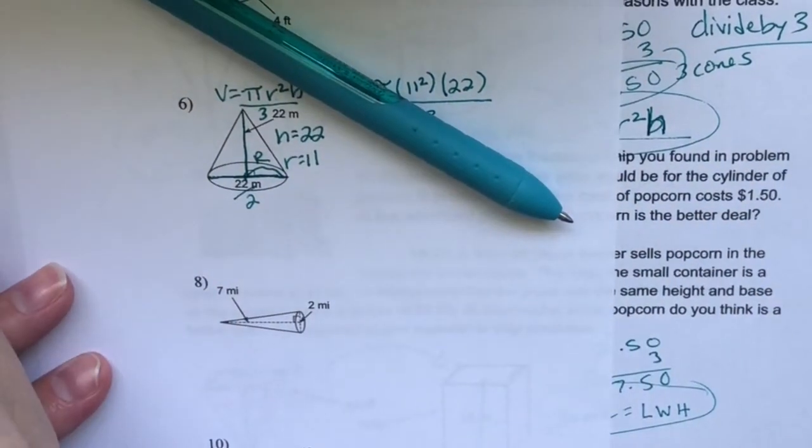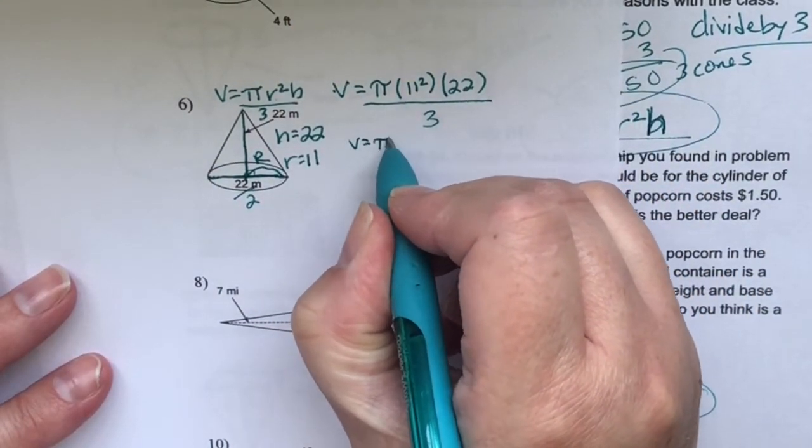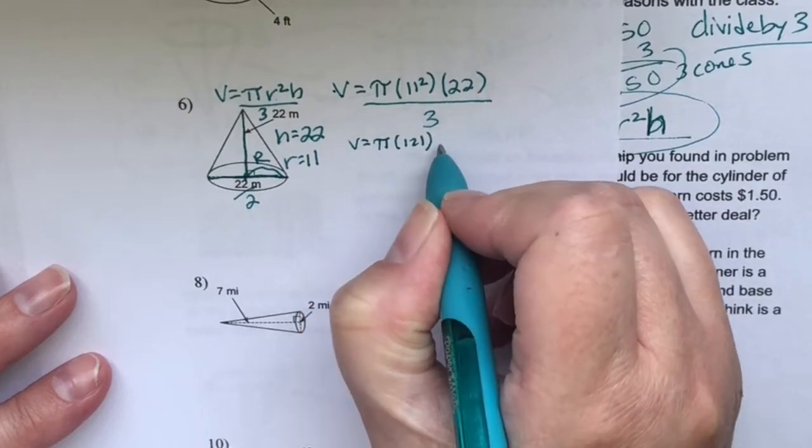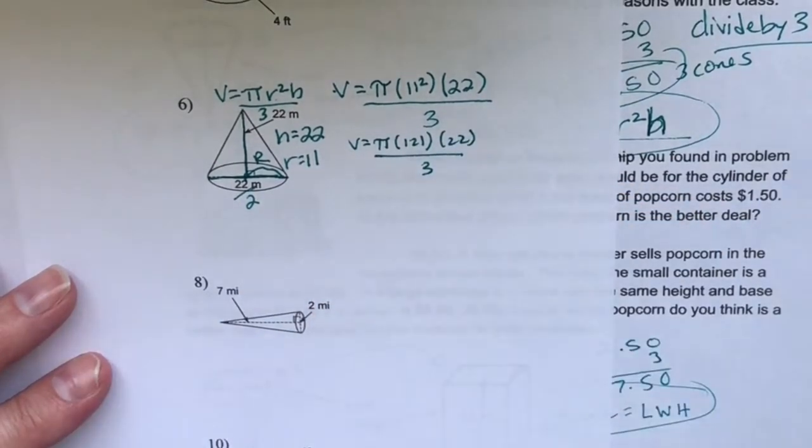So 11 squared is 121. So volume equals pi times 121 times 22, divide that by 3, and I am going to multiply all that up.